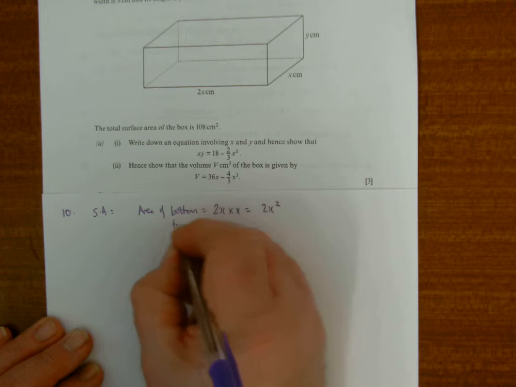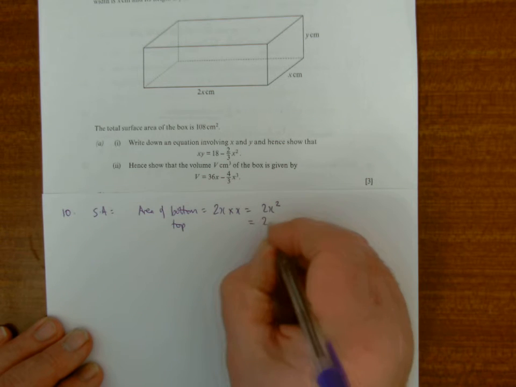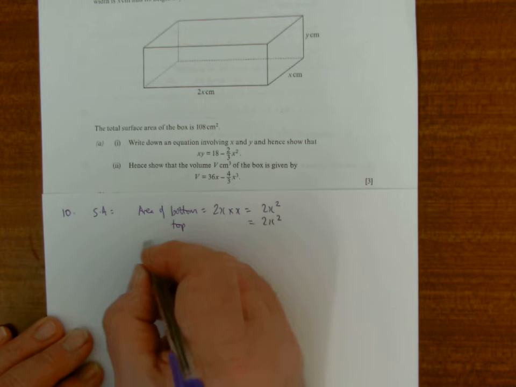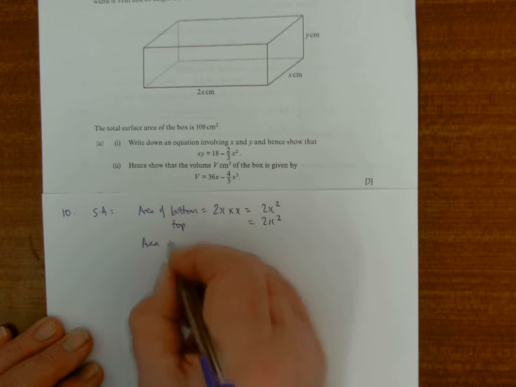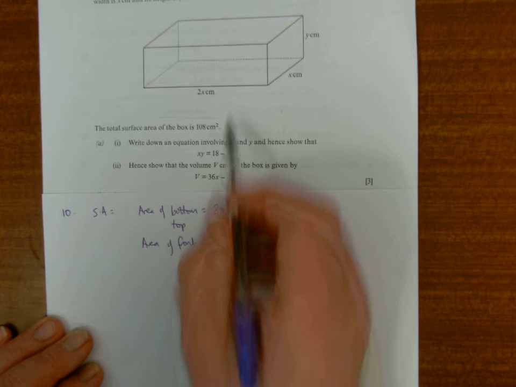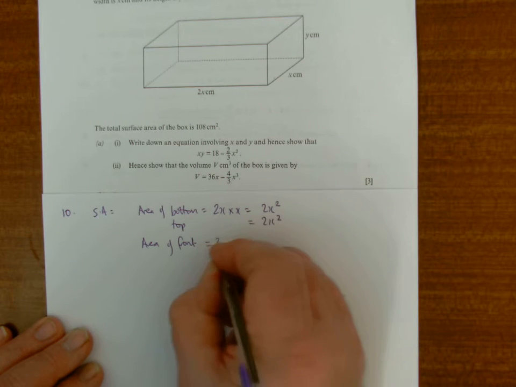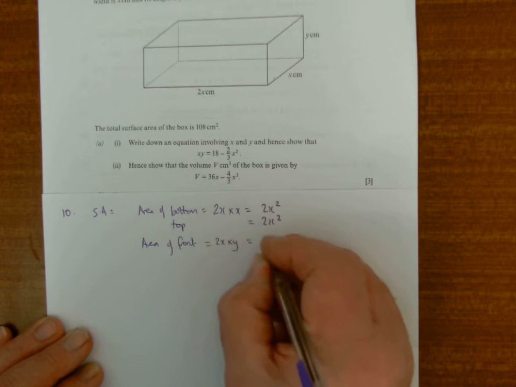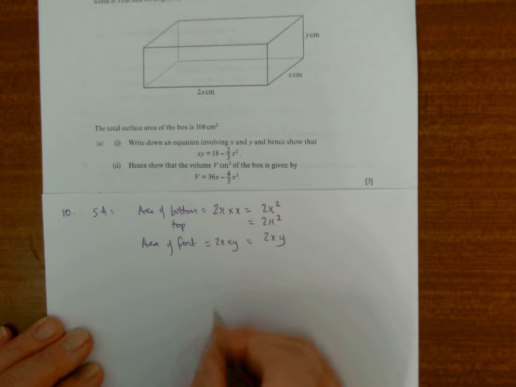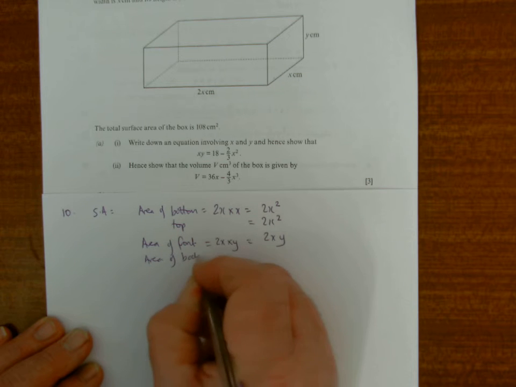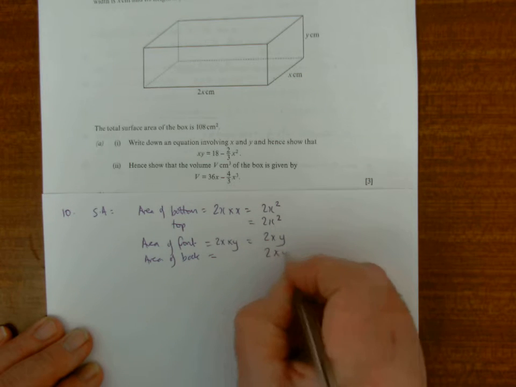The area of the top is also 2x squared, the top and the bottom exactly the same size. The area of the front, that's 2x by y, so it's 2xy. The area of the back is exactly the same, that's 2xy.